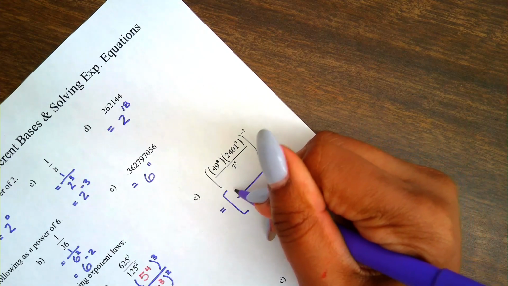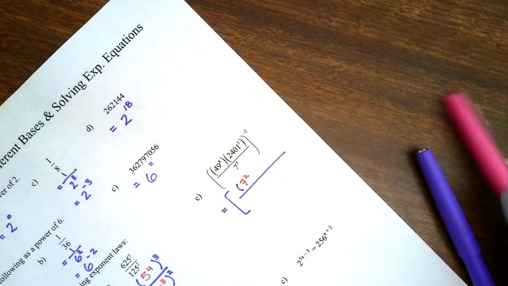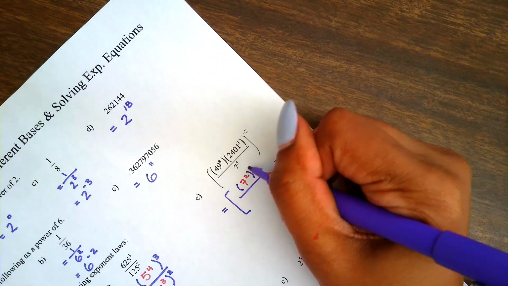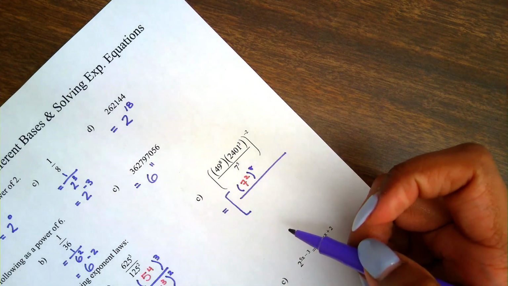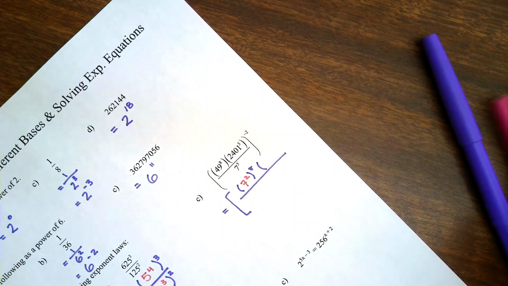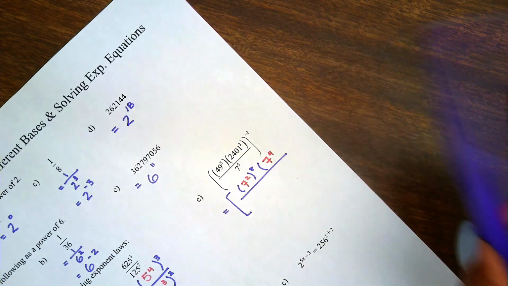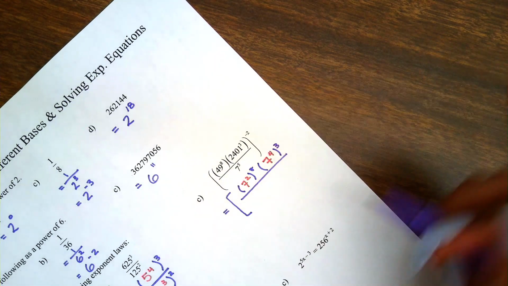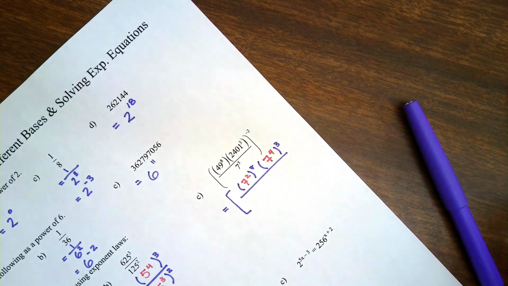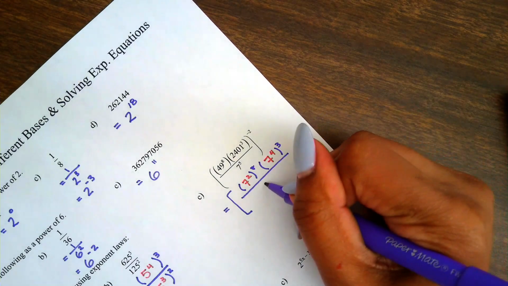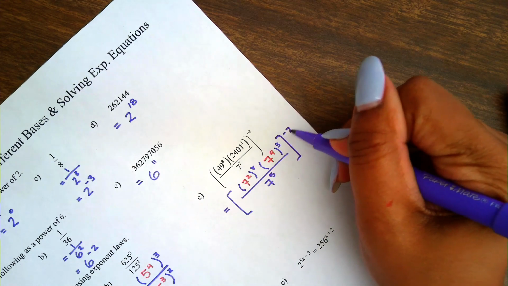49, I'm actually going to write that as 7 squared. And that is being raised to the power of 8. And then instead of 2,401, I'm actually going to write that as 7 to the power of 4. And that is being raised to the power of 3. And then the bottom one here was kind of my indication that my base is 7, because that one's already written with a 7, is 7 to the power of 5. And my whole thing is to the power of negative 2.